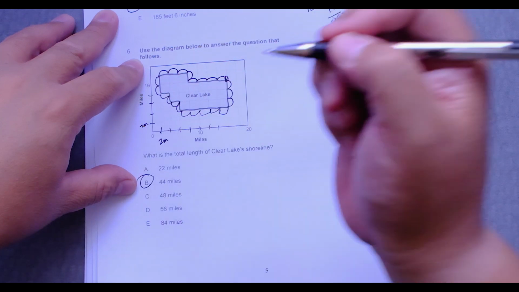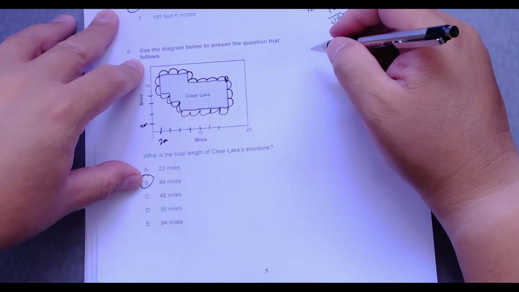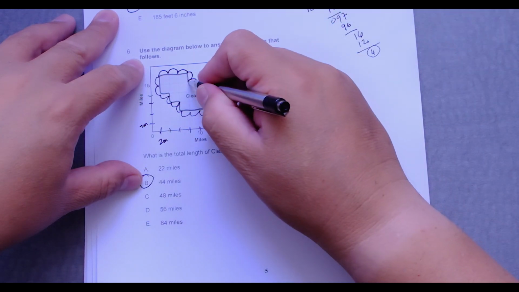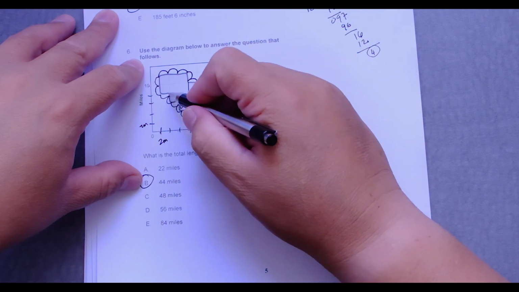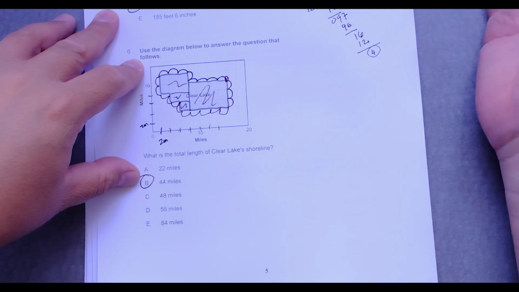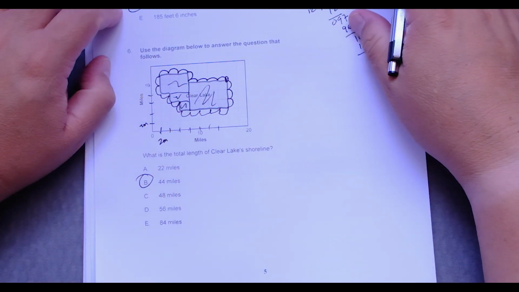So it's 44 miles around. Sure, you can take this piece, figure what that is, here as well, this one here and here. Why do that? Just roll your pencil or pen.